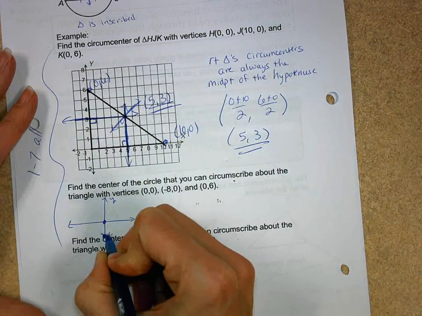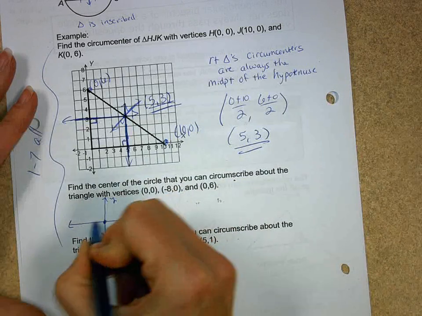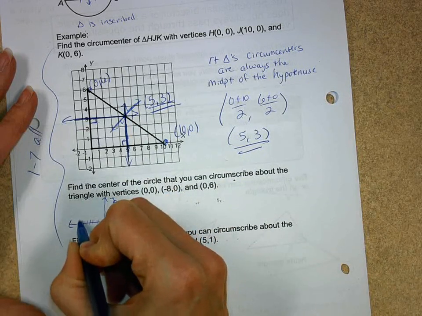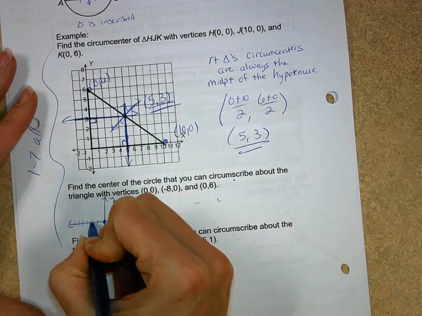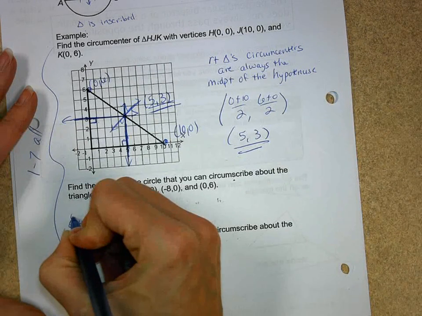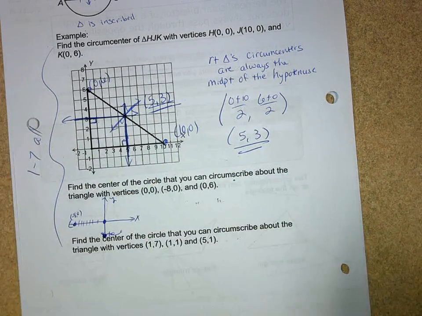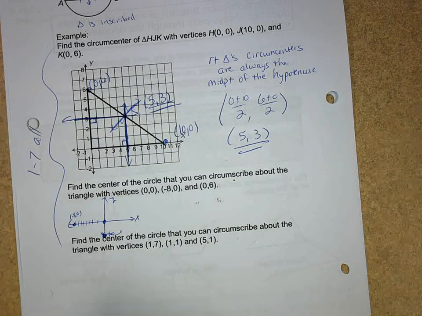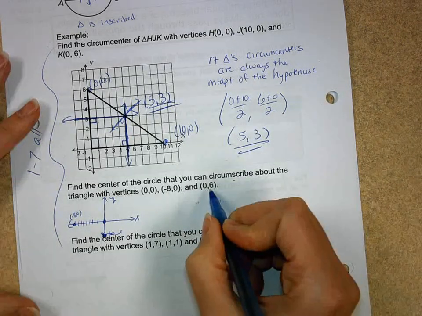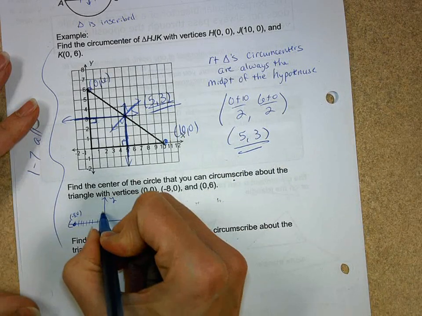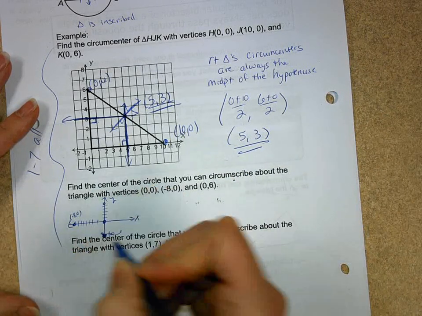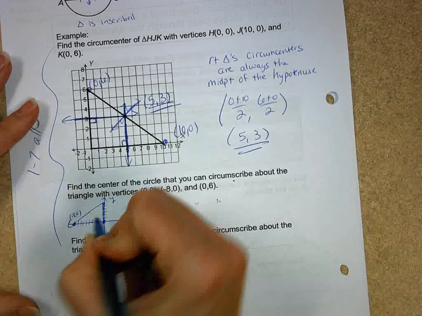Oops, wrong spot. I'm totally graphing the wrong spot. Negative 8, 0. 1, 2, 3, 4, 5, 6, 7, 8. All right. Make sure I double count myself. All right, there's negative 8, 0. I can totally do graphing today. I'm doing this about 9, 12 at night, so it's my fault for not paying attention more carefully. And then I have 0, 6. So 1, 2, 3, 4, 5, 6. And so here's my triangle.